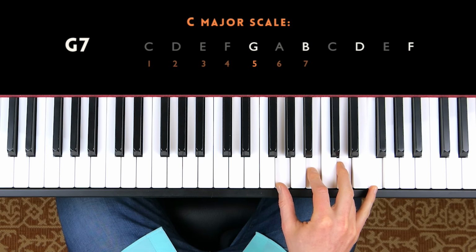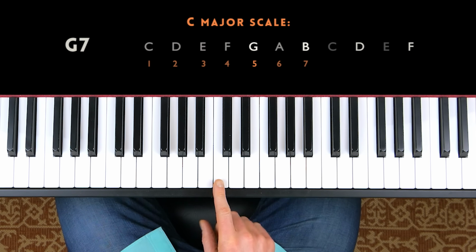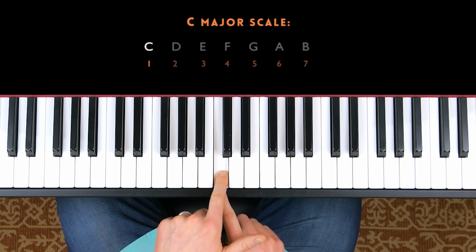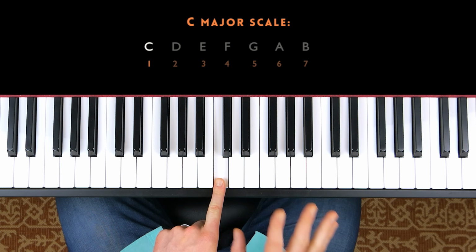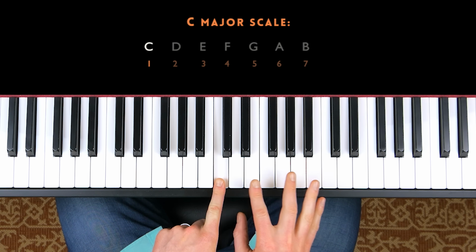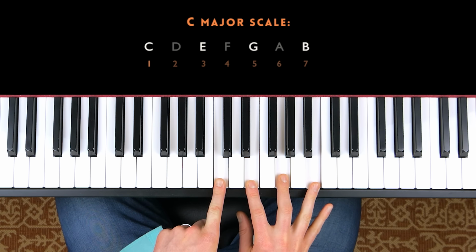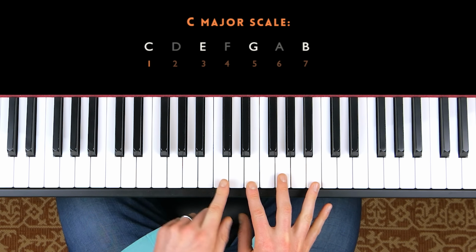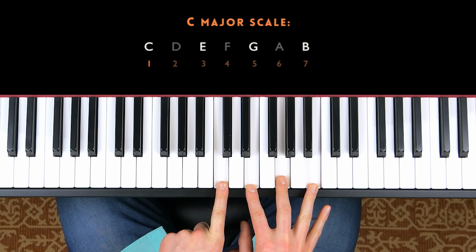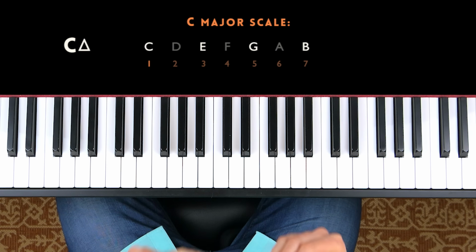And then let's find the 1 chord, it's going to be built from the root, and we're going to build a stack of thirds using notes of the C major scale, so every other note gives us this. And what type of chord is this? That's right, that's a major 7 chord.